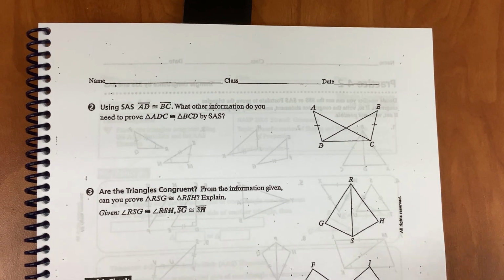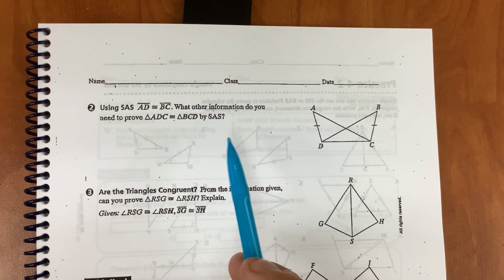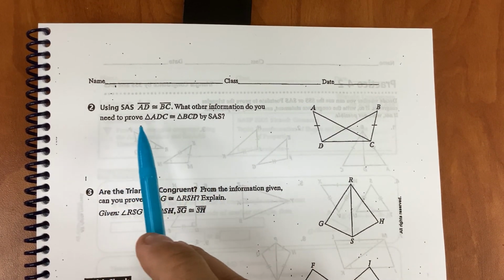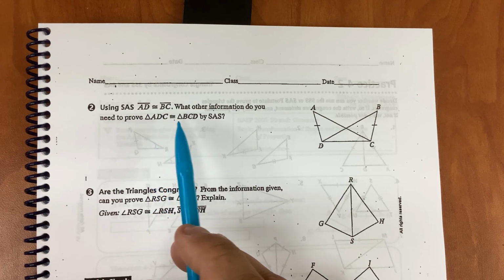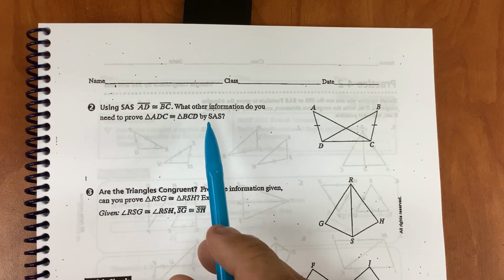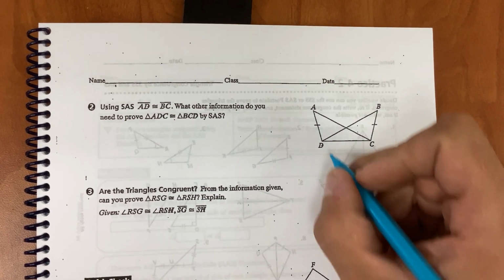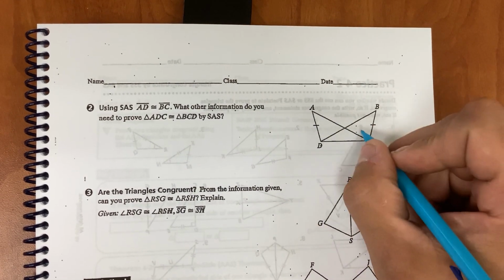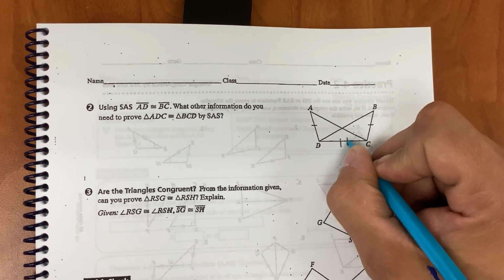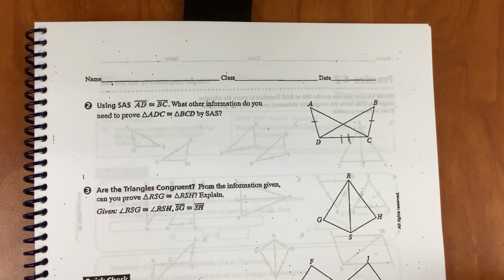Here on page 64, it says about using side angle side. What other information do you need to prove that triangle ADC is congruent to triangle BCD? Okay. Well, if we're going to use side angle side, can't we agree that these triangles ADC and BDC, don't they share DC? Of course they do.